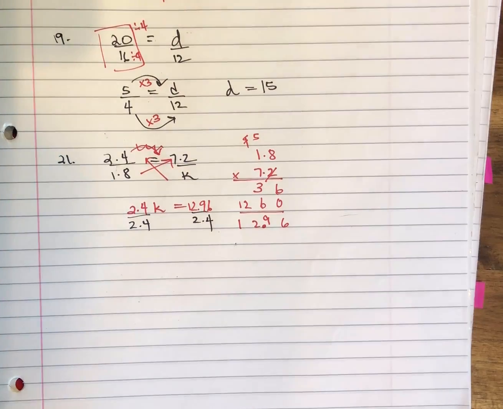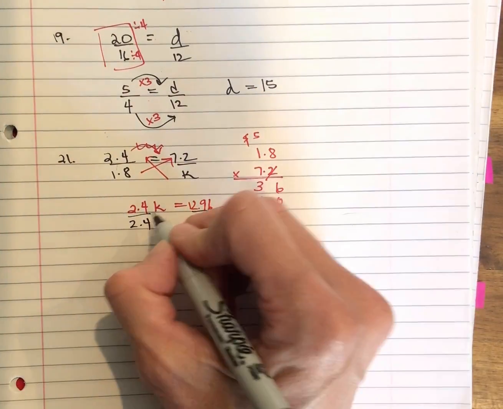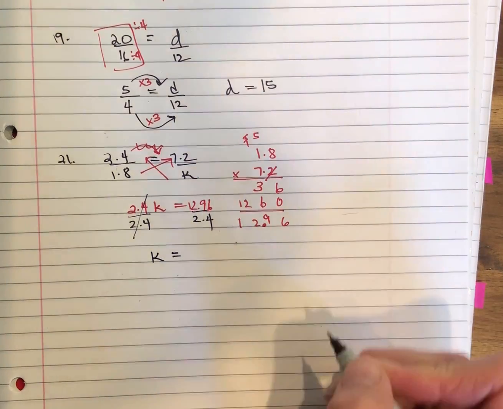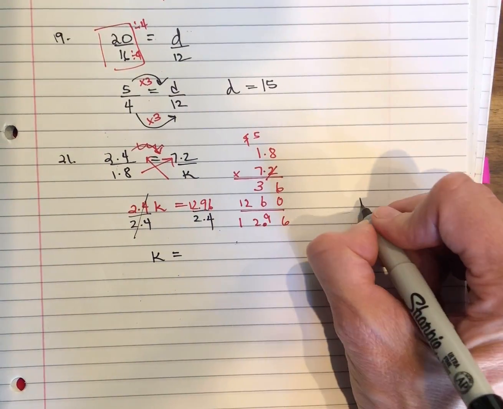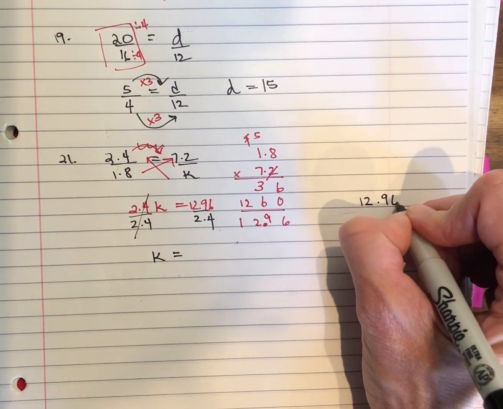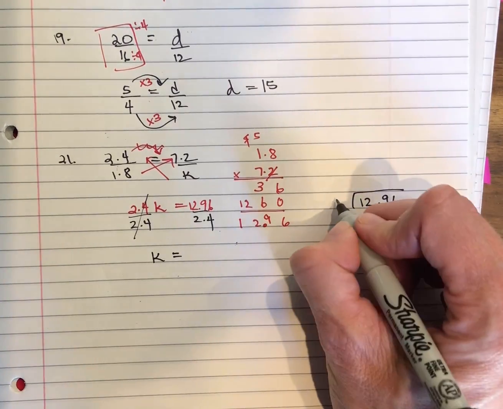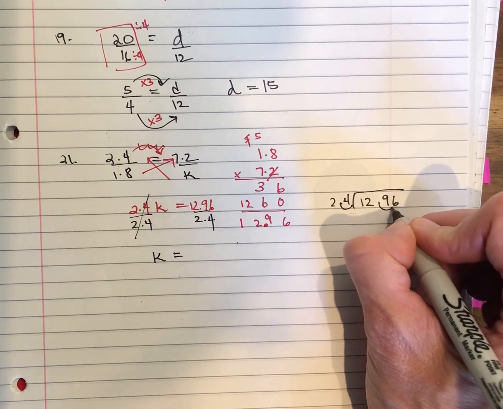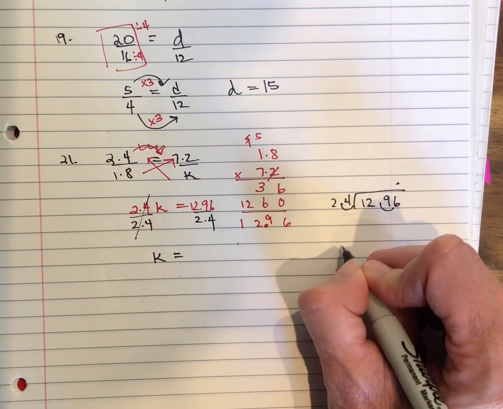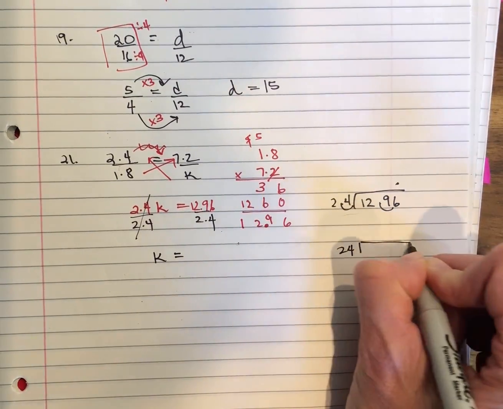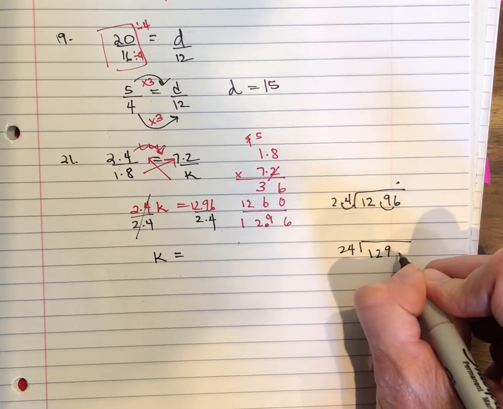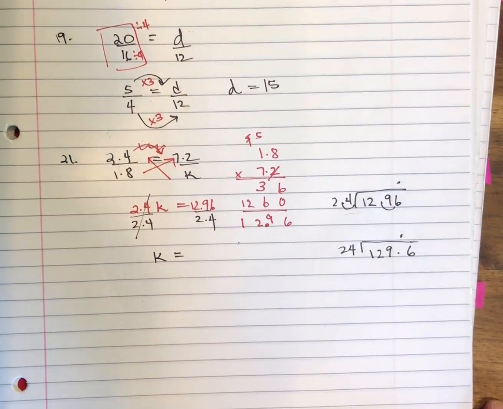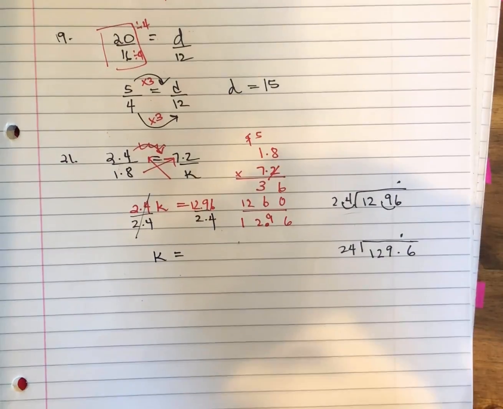Okay, 2.4 divided by 2.4 is 1K, or just K. Okay, and then we can work out 12.96 divided by 2.4. Hop the decimal once, hop it once. I like to rewrite to stay organized. So 24 divided into 129.6. Hop it up.